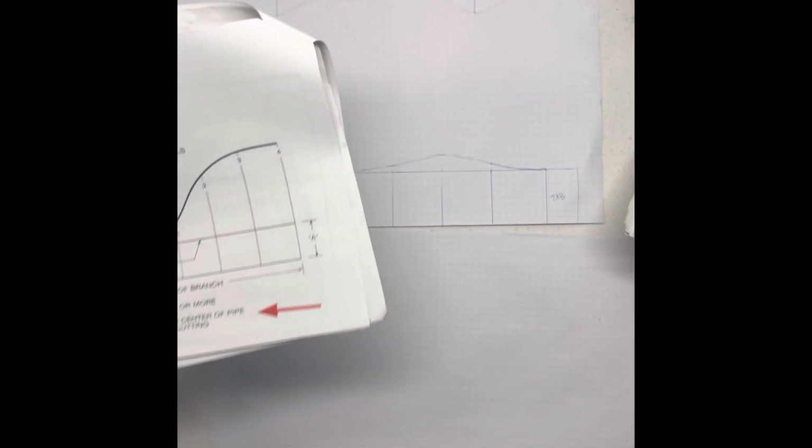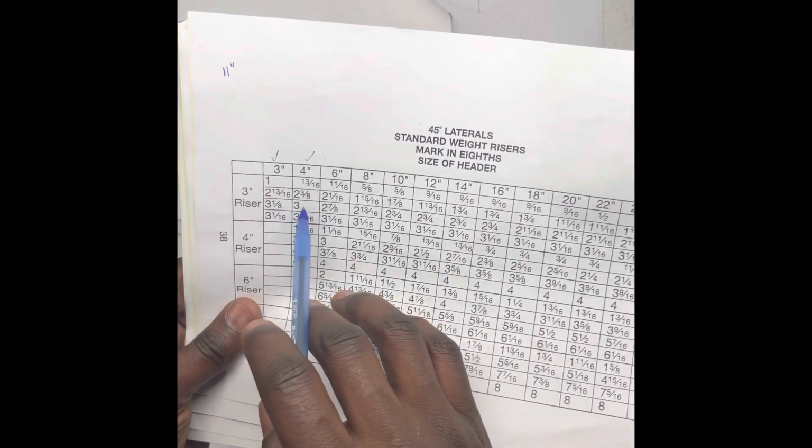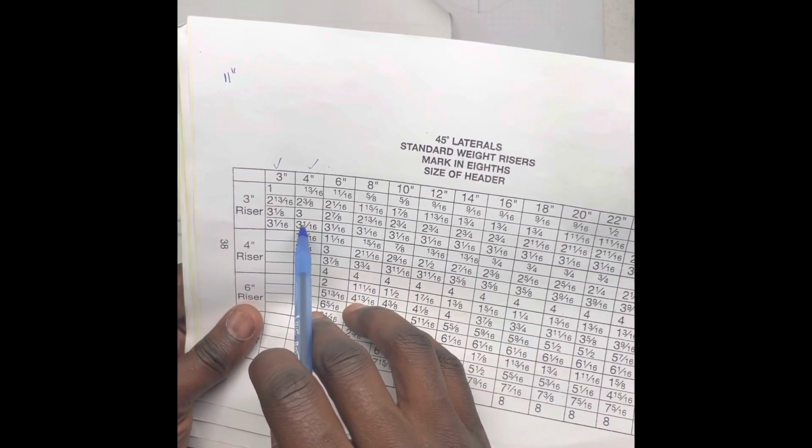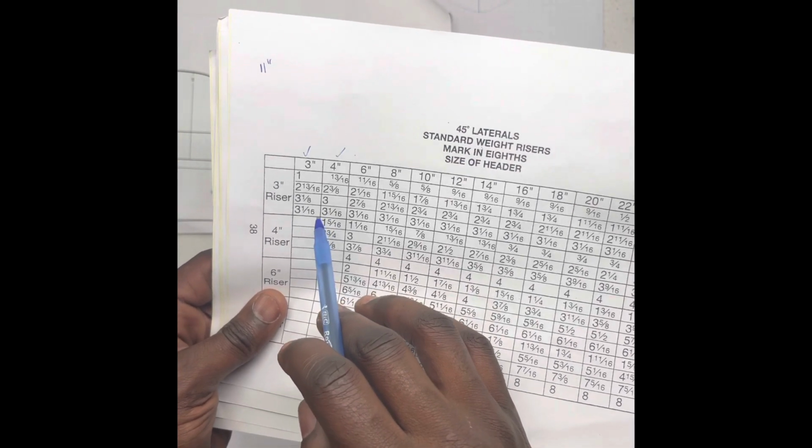So our first one will not be 1, it will be 4. So our first mark on here from a 3-inch riser will be 3 1/16.